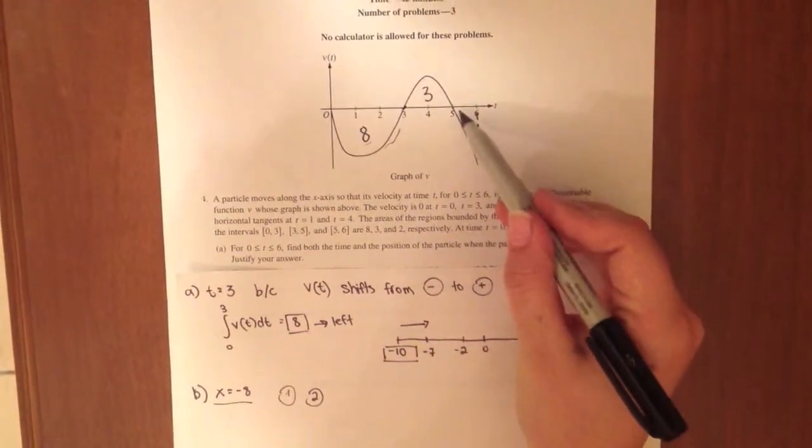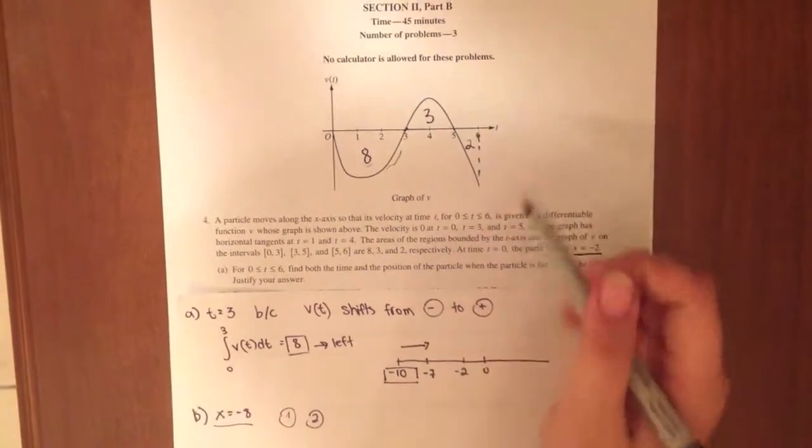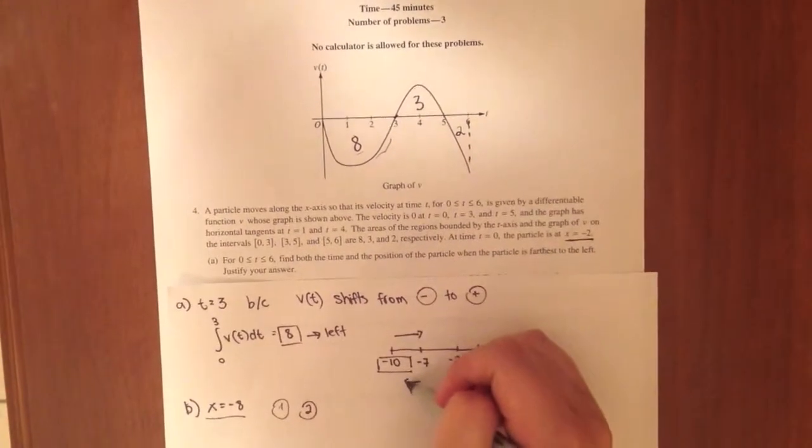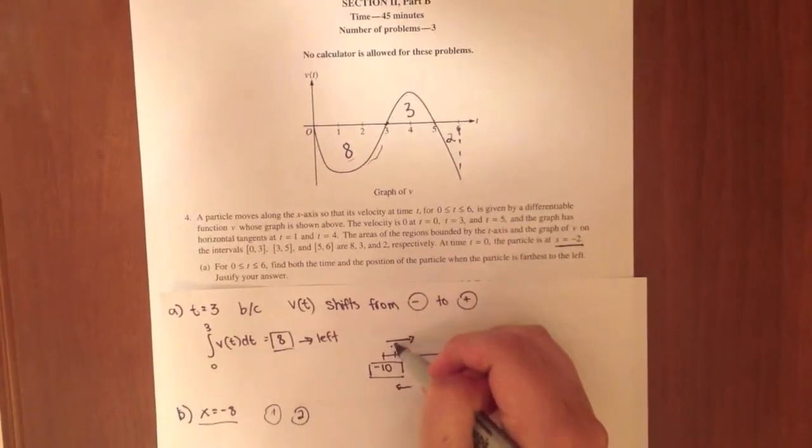And then the third time it could pass through it is between 5 and 6. Between 5 and 6 it moved 2 to the left. So now it's moving 2 in this direction and it stops at negative 9.